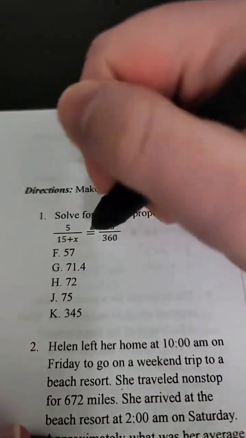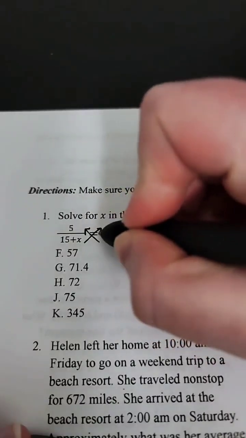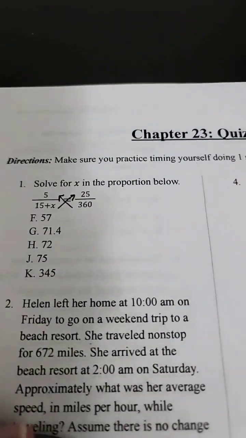So remember, fraction bar equals fraction bar. We have the trick that we can remember, which is just cross multiplication. Some people call this butterfly multiplication, something like that.